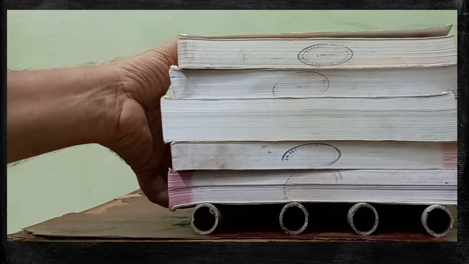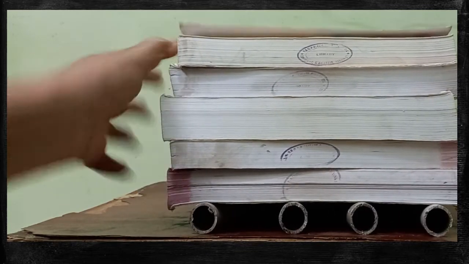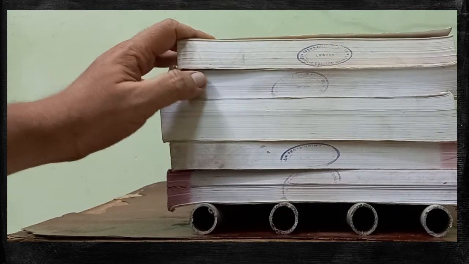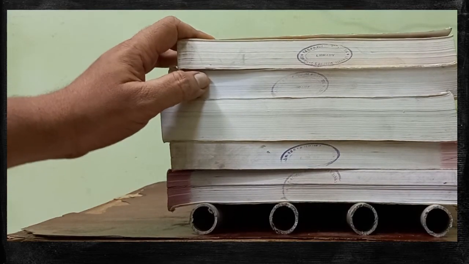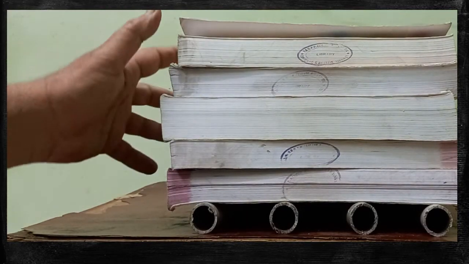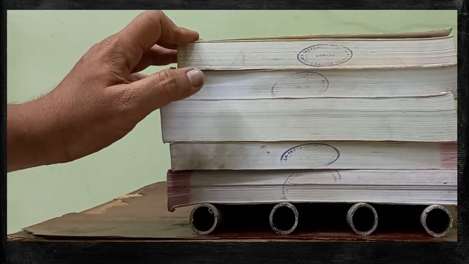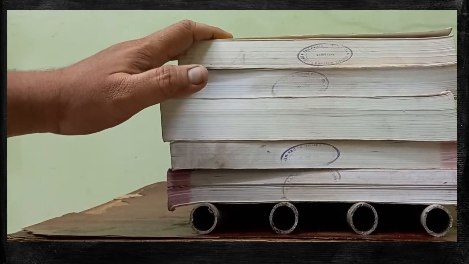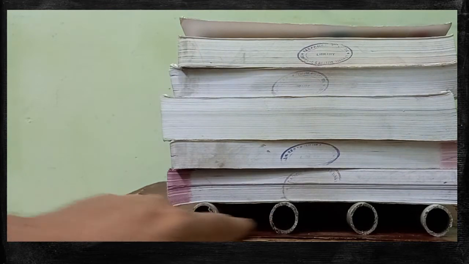In primitive pyramid construction, large heavy stones, heavy rocks, were taken to the higher level only by using this method. They had kept all the heavy rocks on rolling coasters.